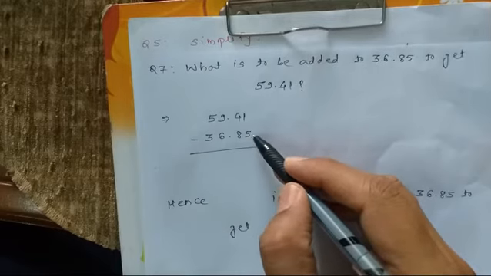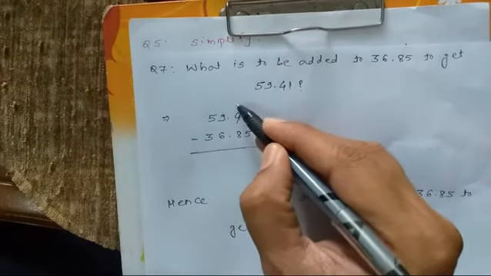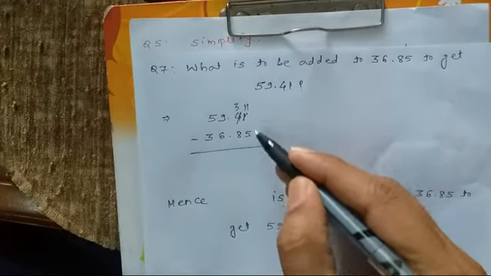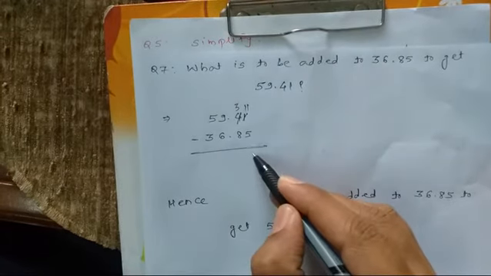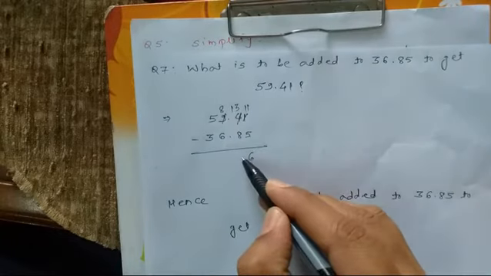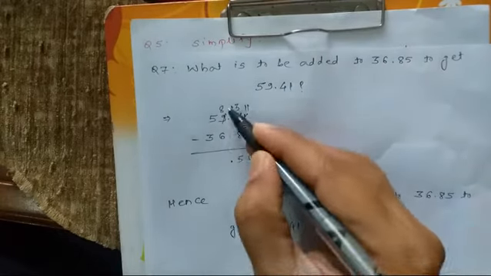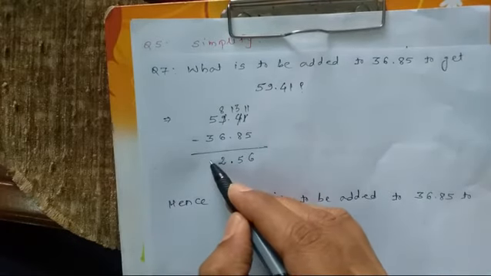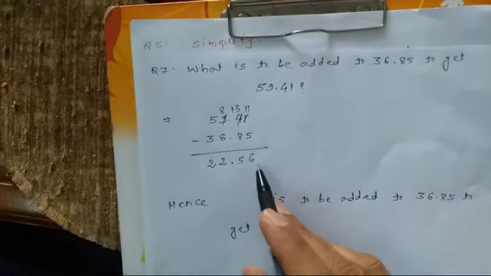Here also we cannot subtract 5 from 1. So let's borrow. This will become 3, 1 will become 11. Then subtract 5 from 11, you will get 6. Again borrow. 13 minus 8 is 5. Point below the point, 8 minus 6 is 2. And 5 minus 3 is again 2. So the answer is 22.56.